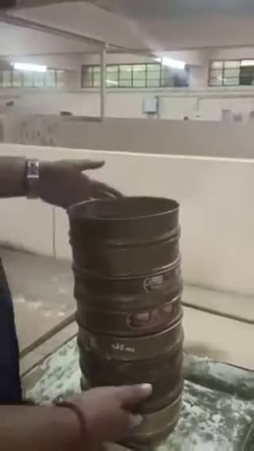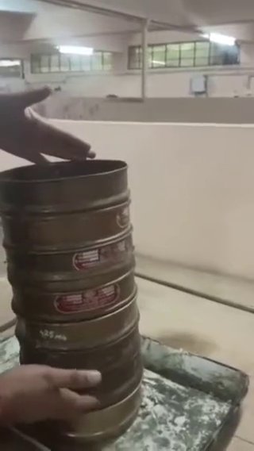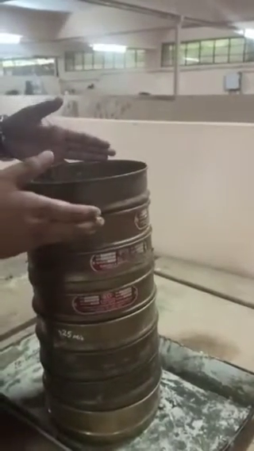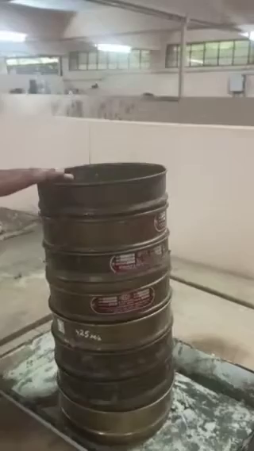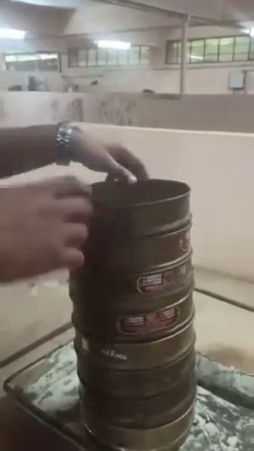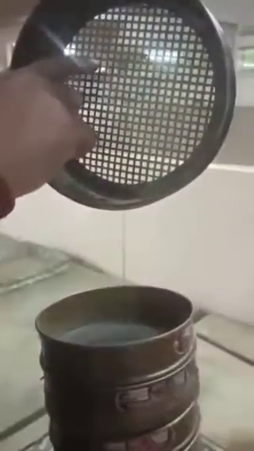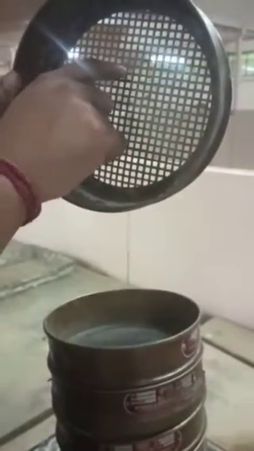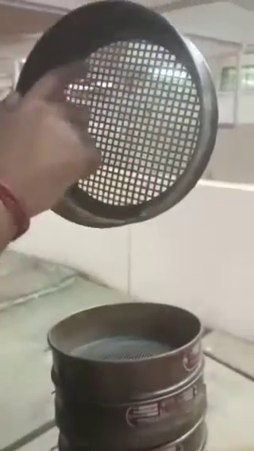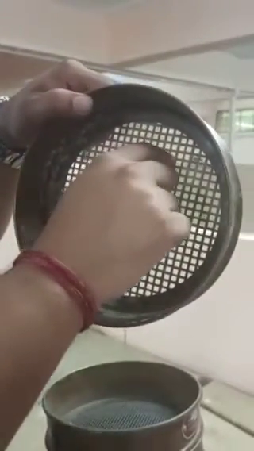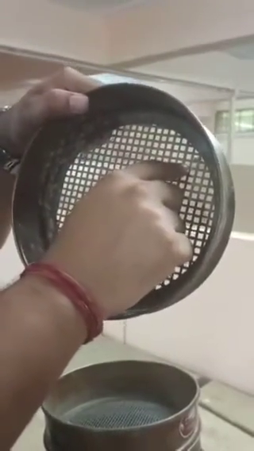So we have a set of sieves, 1, 2, 3, 4, 5, 6 and 7 sieves, and the sizes of the sieves range differently. When we talk about the size of the sieve, it means the size of the pores or meshes in the sieve. For example, this particular sieve is 4.75 mm. It means that the size of the mesh here is 4.75 mm.